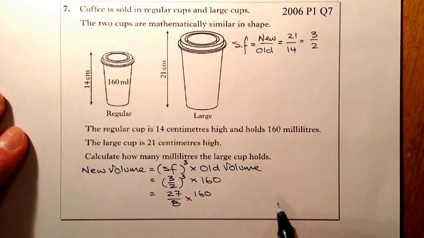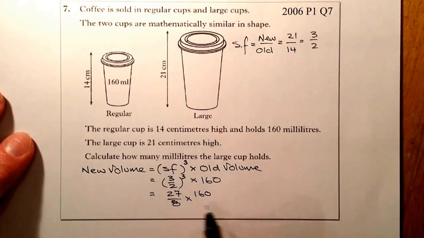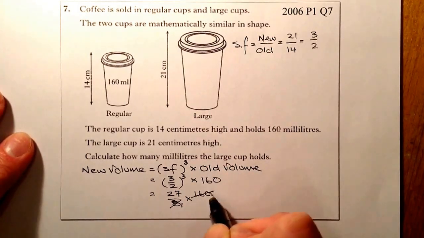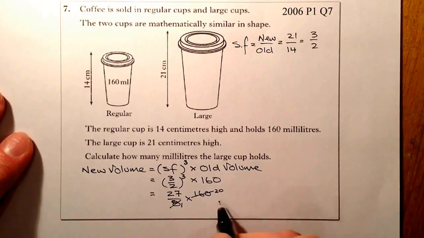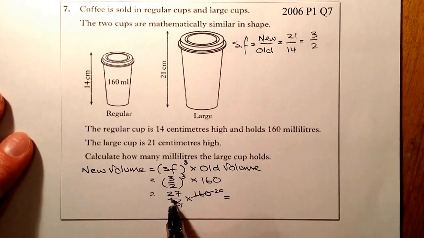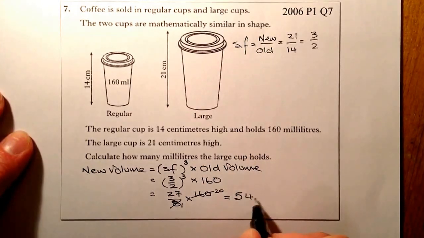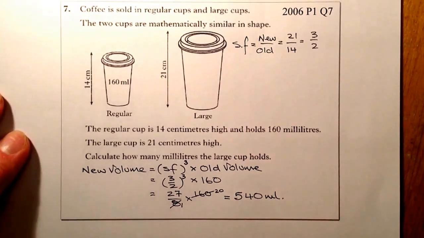Now, instead of multiplying it all out, it's a non-calculator question, so what I could do is simplify this down here: divide the bottom by 8 and divide the 160 by 8, and that should give me 20 up here. So then all I need to do is multiply across the way, 27 times 20. Well, 2 times 27 is going to give me 54, times 20 would be 540. So there we go, 540 millilitres.